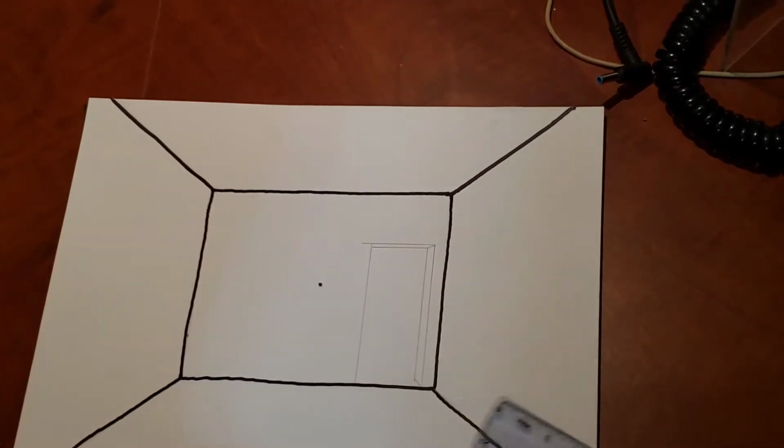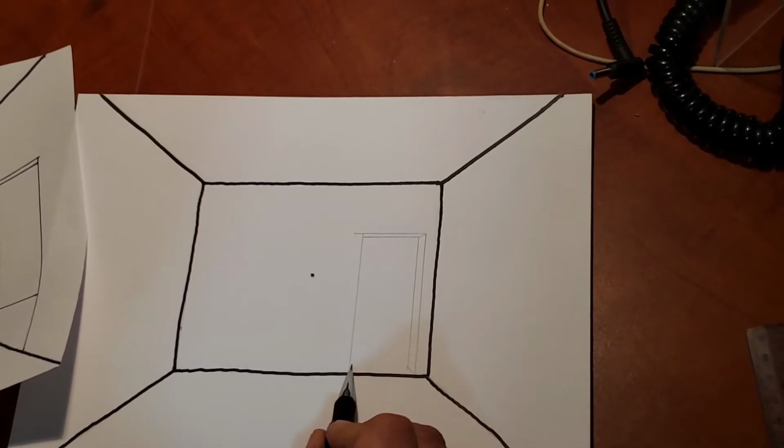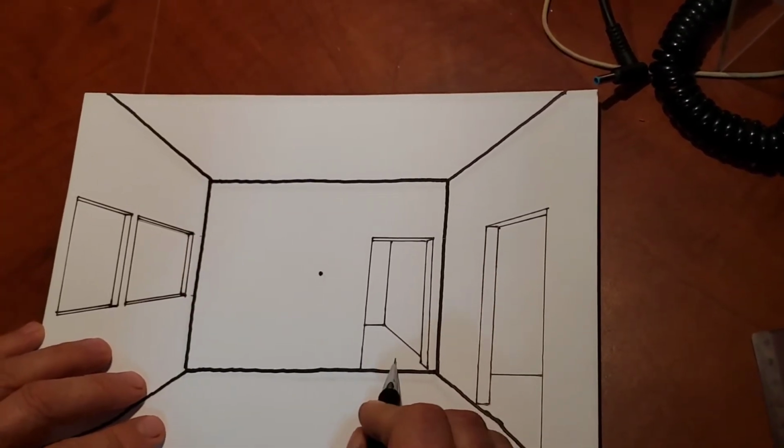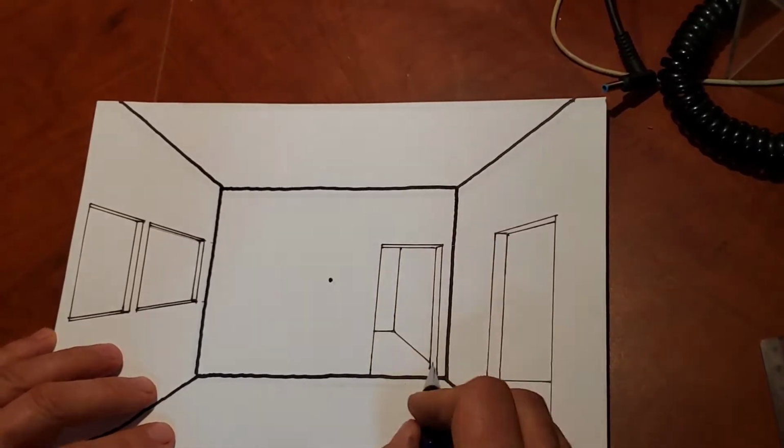Okay. Now, he draws a horizontal line at the bottom of the door. That's up to you. I don't do that. I just leave it open. But now we have our door.